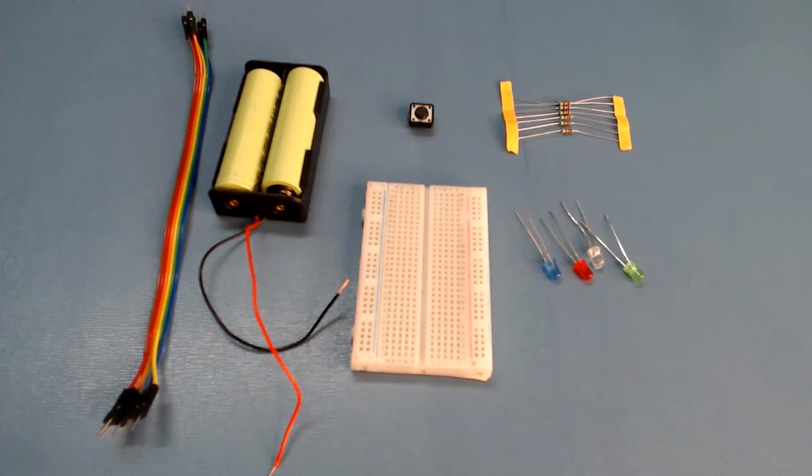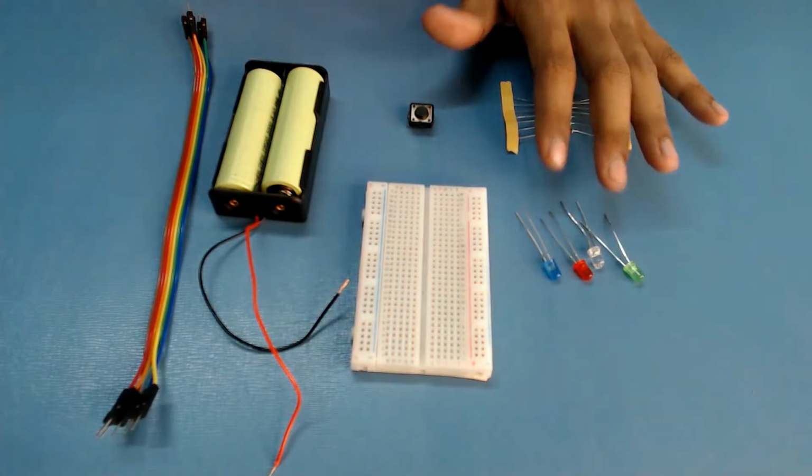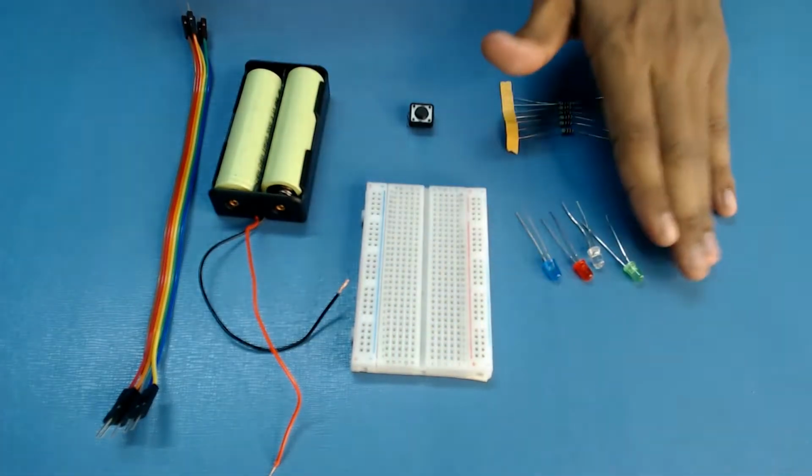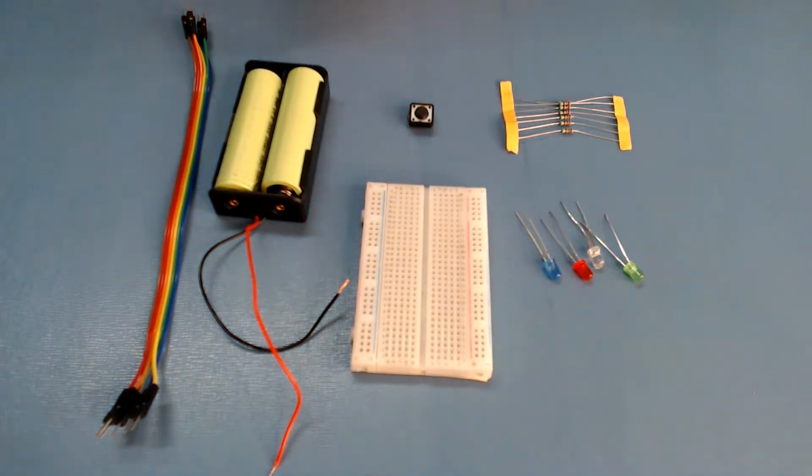Hello everyone. So in our previous session, we learned how to turn an LED on and off, how to use a breadboard, what an LED is, and created a basic circuit of it.